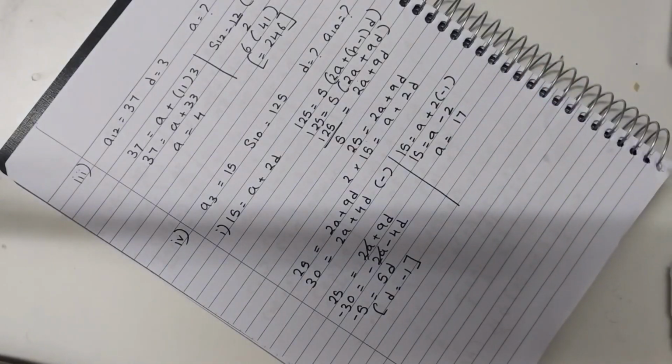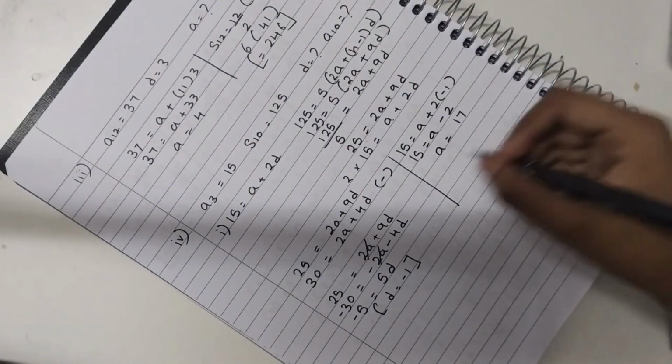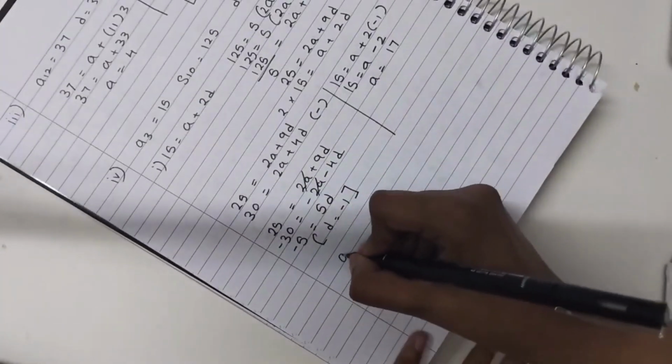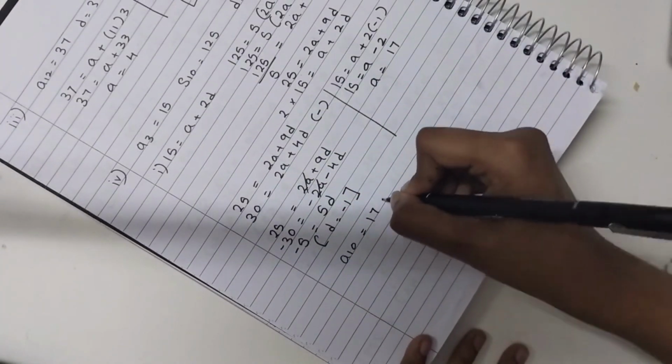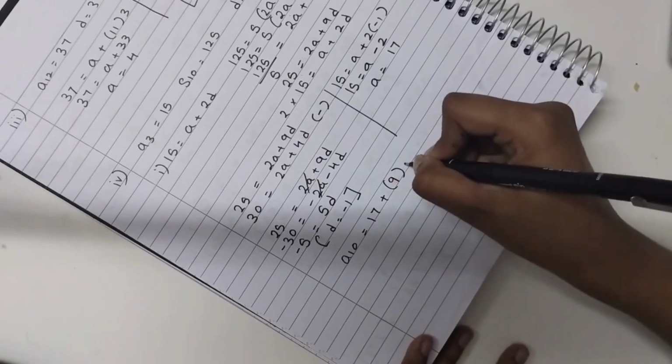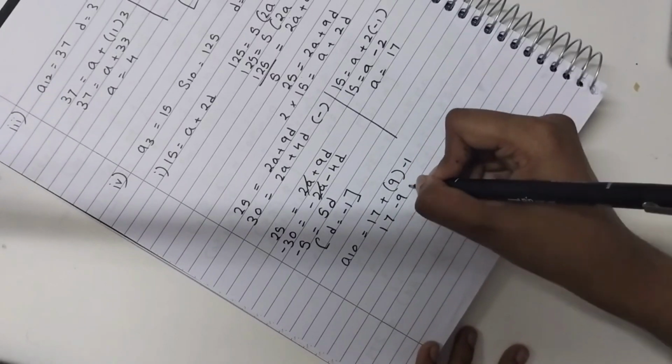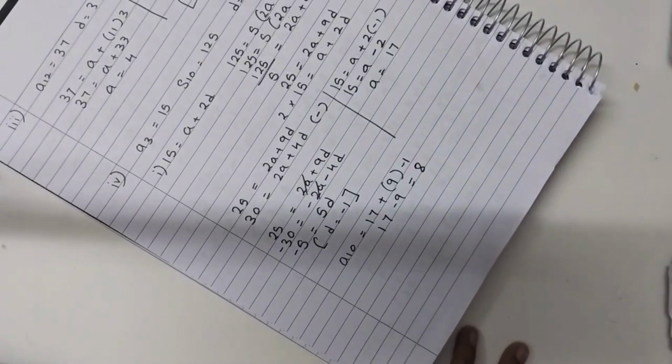So now that we know the value of A as 17, we can find the value of A10. So A10 is equal to 17 plus 9 times D, which is negative 1. So 17 minus 9, which is equal to 8. So the value of A10 is equal to 8.